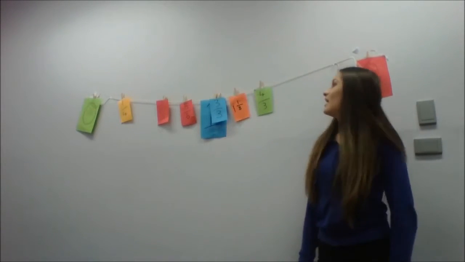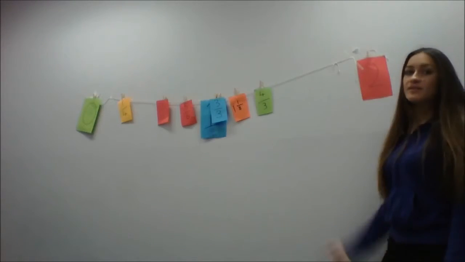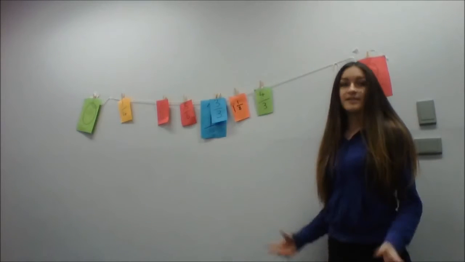To extend this activity for students who need more of a challenge, we could always make a bigger number line, so with more whole numbers. Continuing to use improper and mixed fractions as well, and they can complete this individually at their desks.